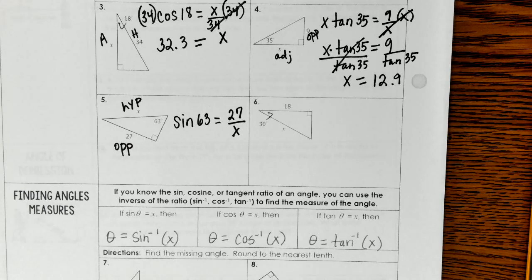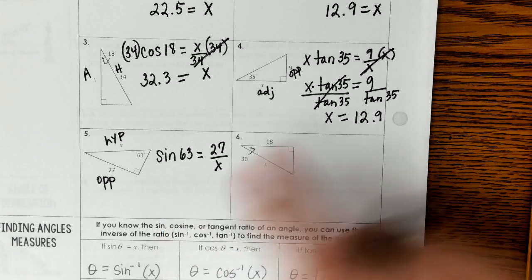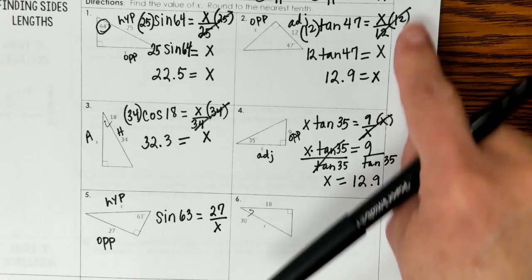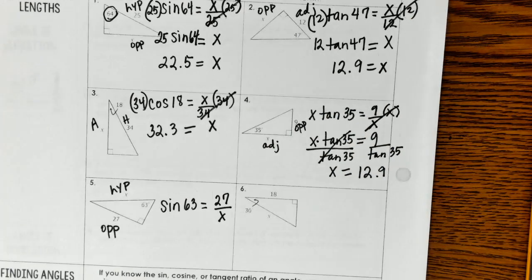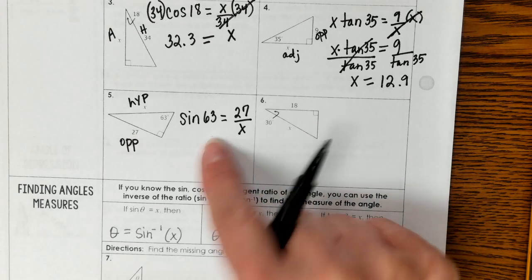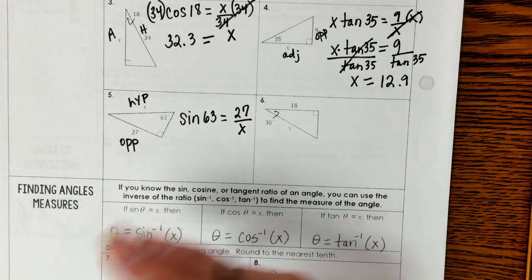And once again, some students are going to see the pattern, and when X is on bottom, they'll go, oh, it just does 9 divided by tangent 35. When X is on bottom, you might just see it's 27 divided by sine 63. You guys remember, you can decide how you want to solve it.